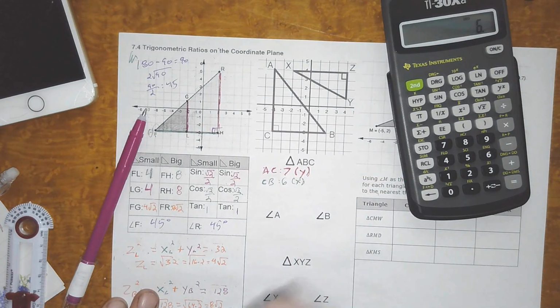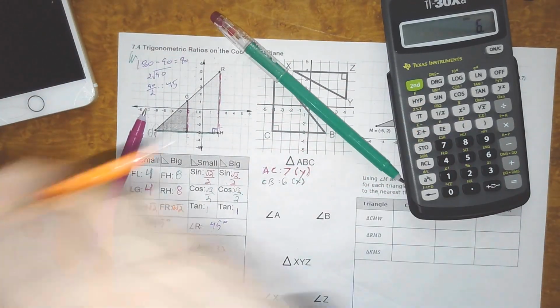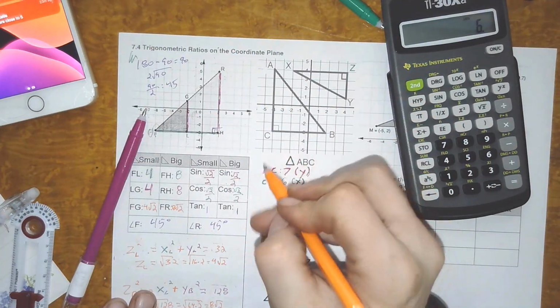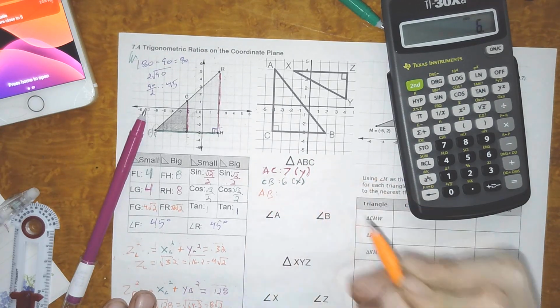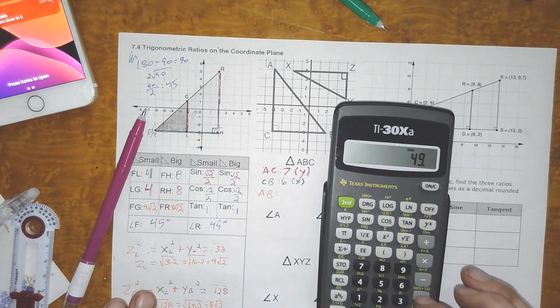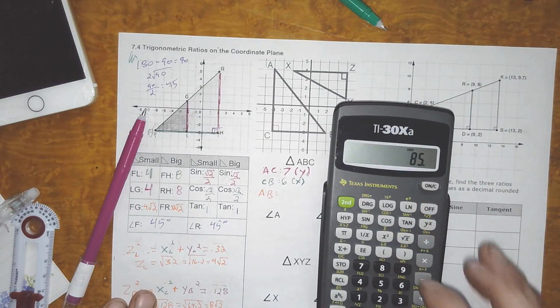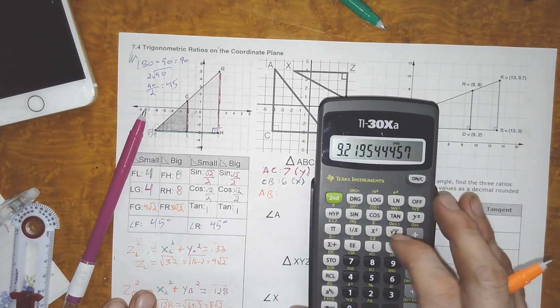Right, so if I want to figure out a to b, that's like our hypotenuse. I can do 7 squared plus 6 squared. I take a square root of that, and it's like 9.21 whatever, right? But I'm going to square that back.